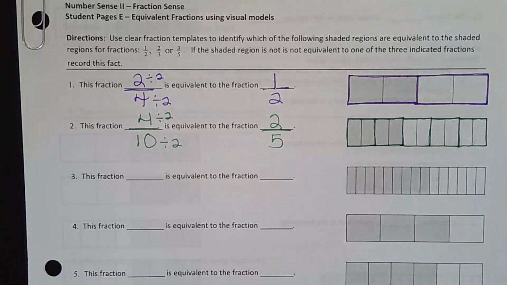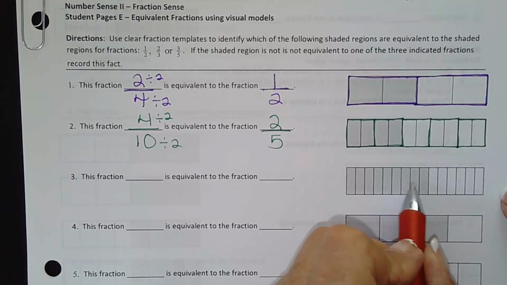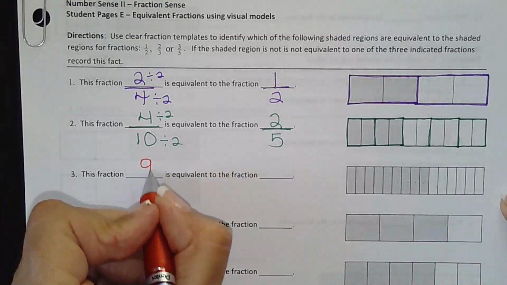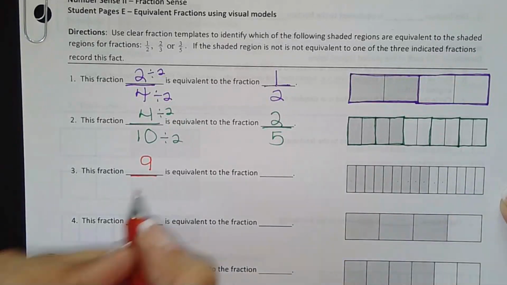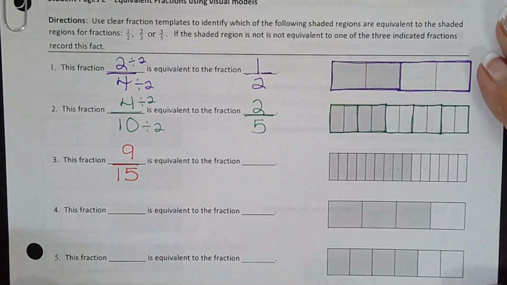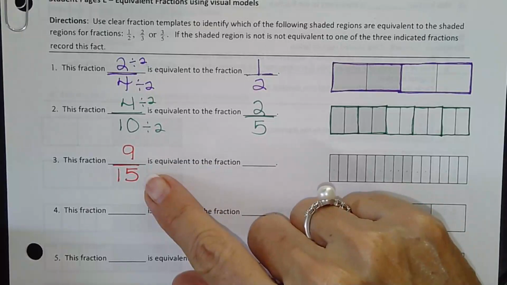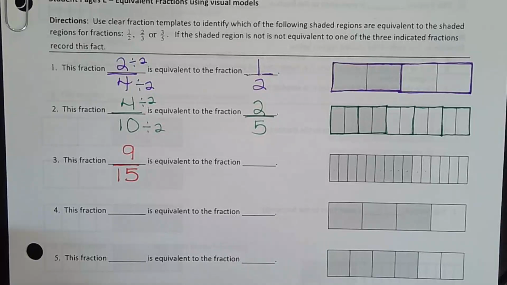Next we have 1, 2, 3, 4, 5, 6, 7, 8, 9 out of 10, 11, 12, 13, 14, 15. So my go-to when I'm simplifying fractions is 2. If they're not even, 2, 4, 6, 8, 10, that means 2 doesn't go into them, so the next number I try is 3.